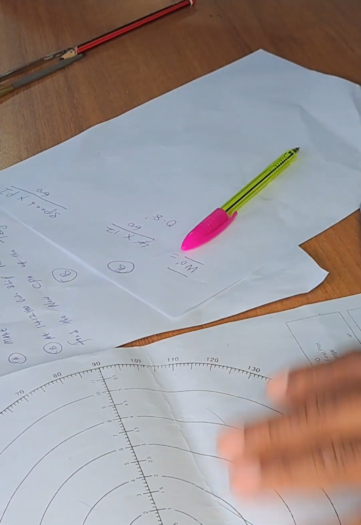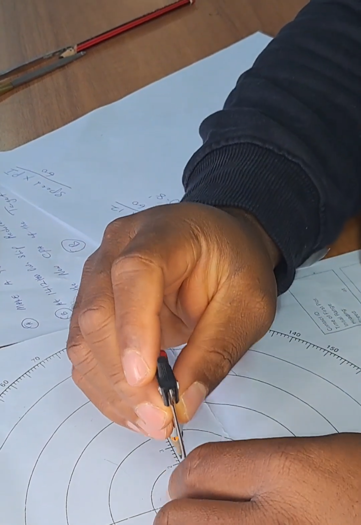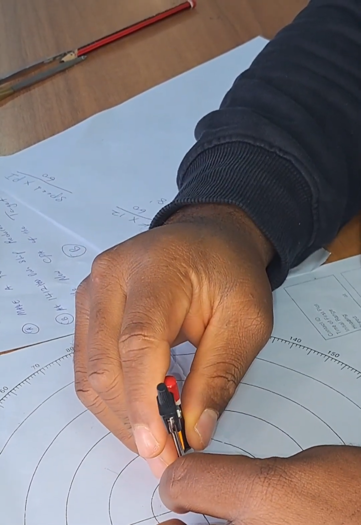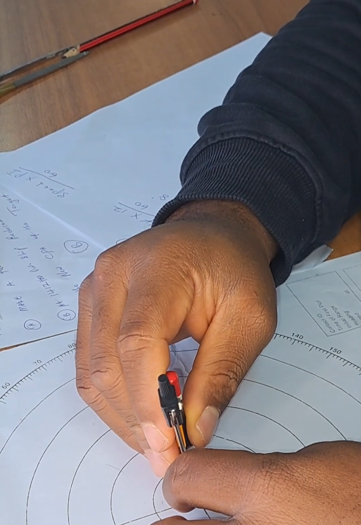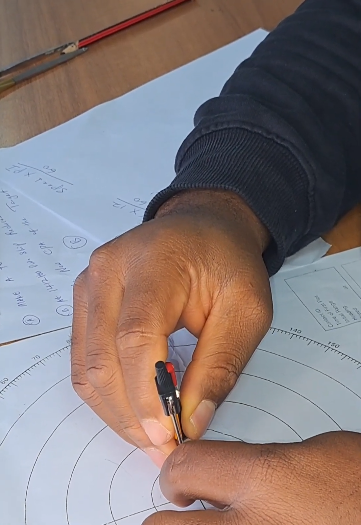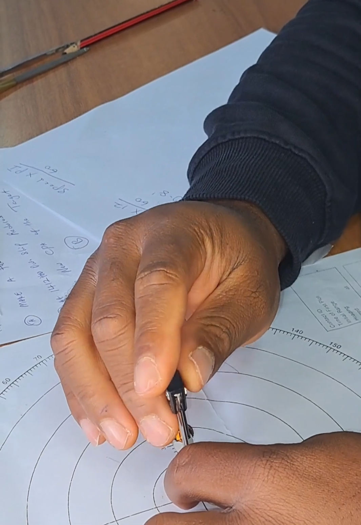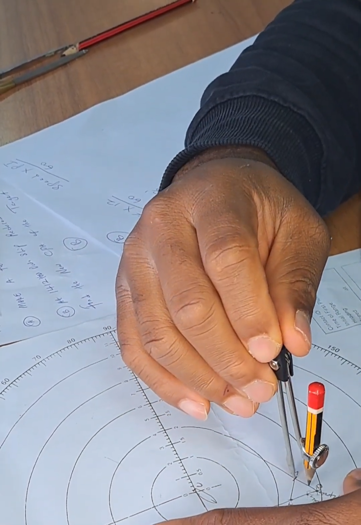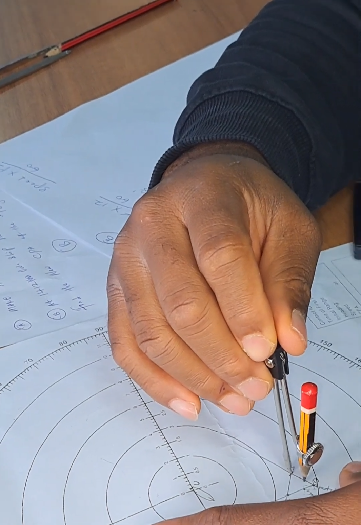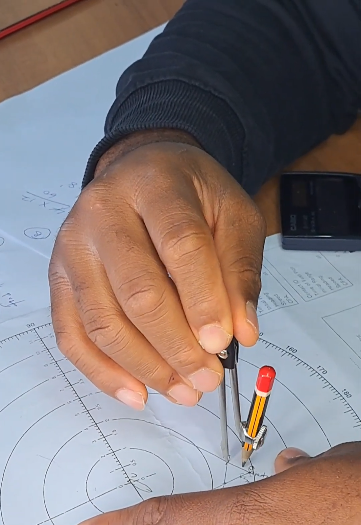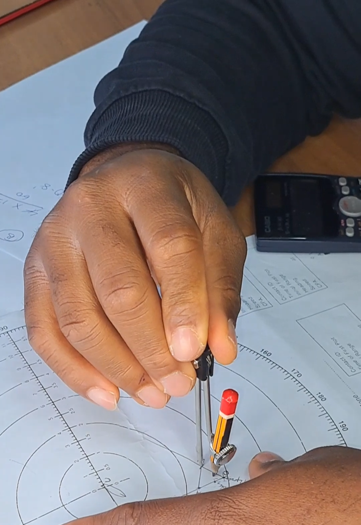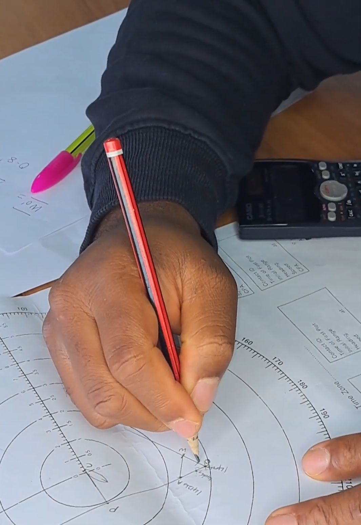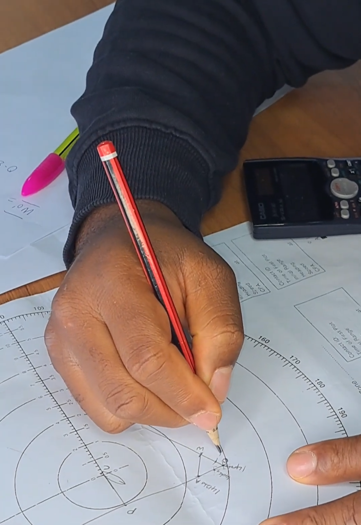So you're going to work with 0.8 now. Bring 0.8 from here, place it on W and cut. Please take note. Where you have cut, this new point will be named O prime.